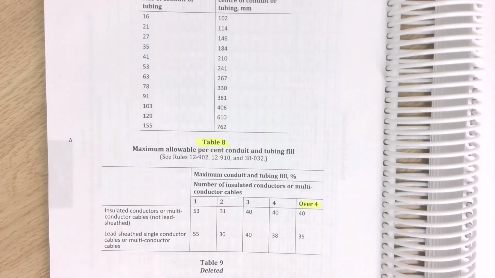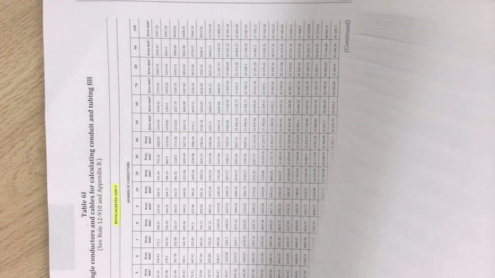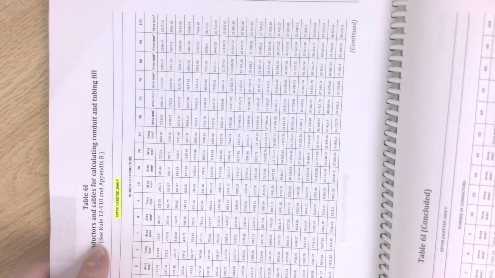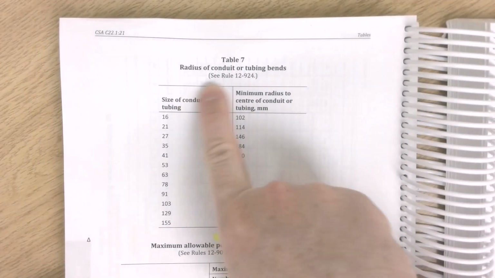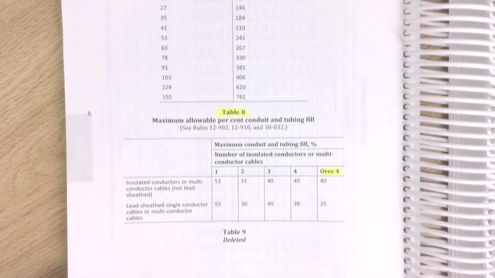So with all that said, there's multiple table 6s, and they each have their own type of insulation, and we'll look at a couple of those with our questions. But after table 6s, they have this table 7, which is just the radius of conduit or tubing bends. Okay, swell. I'm not too worried about that right now.